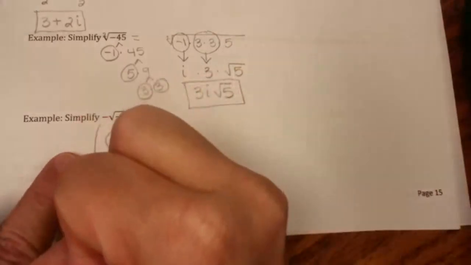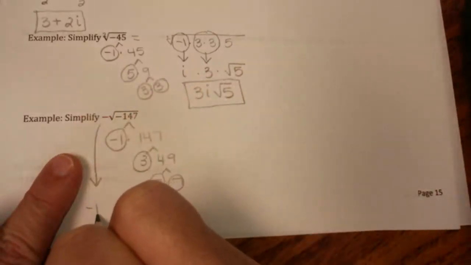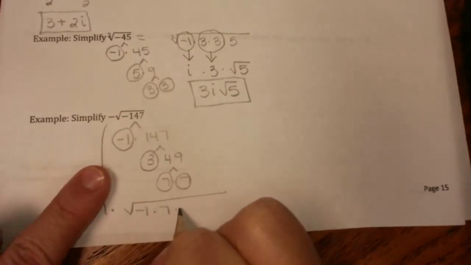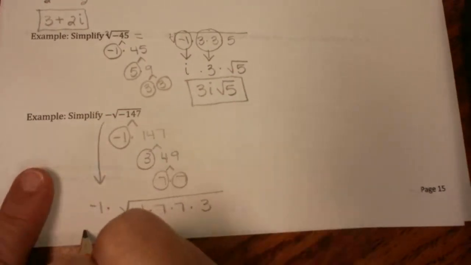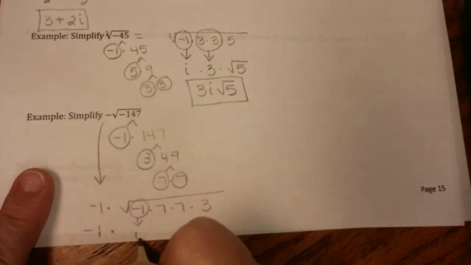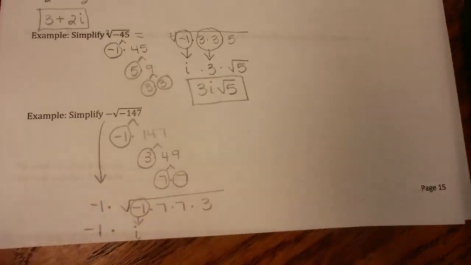So this negative's out front, it's going to stay out front. It's just like -1 times the square root of -1 times 7 times 7 times 3. That -1's out front, it's going to stay out front, times the square root of -1, which is going to come out as our I. That's our special case.